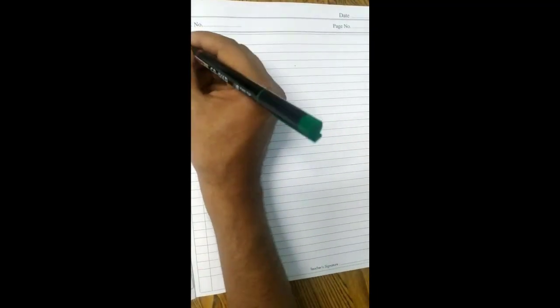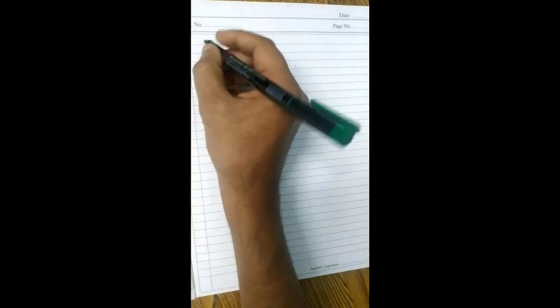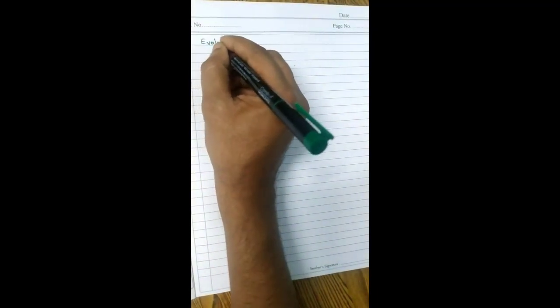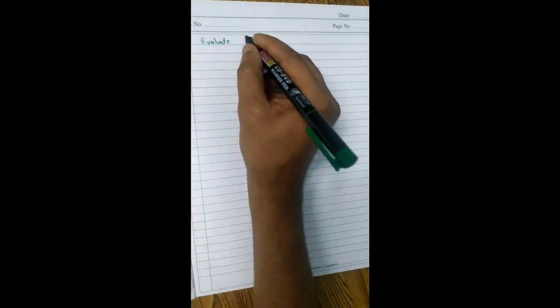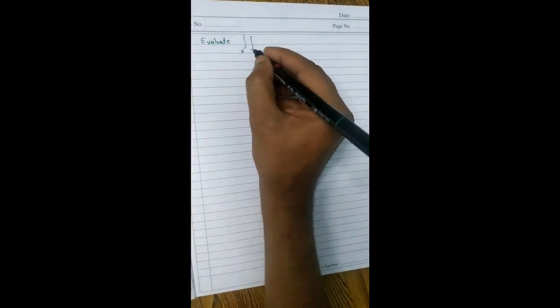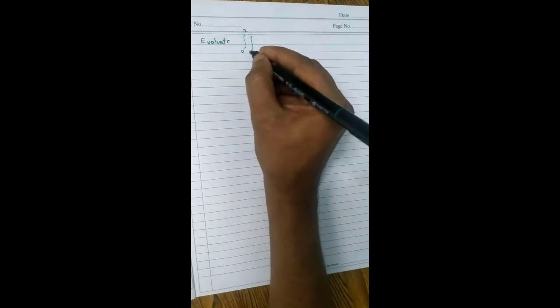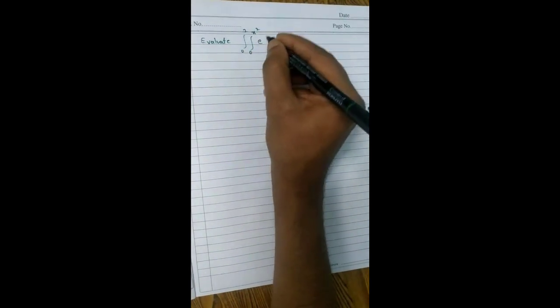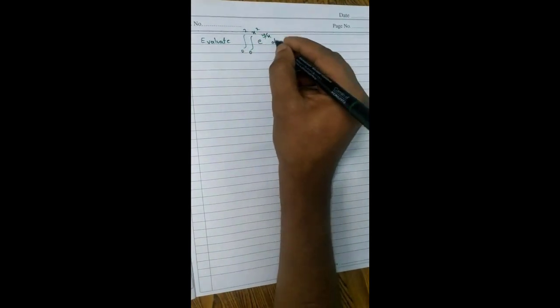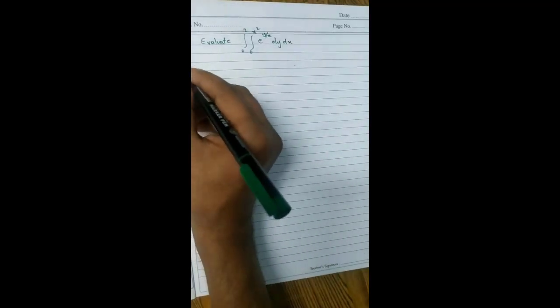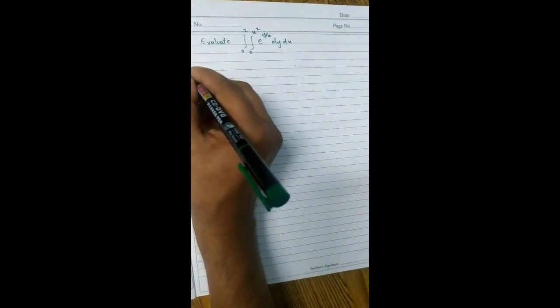Okay, let me have one more problem. That is the fourth problem. It might be given as: evaluate the integral over the limits 0 to 2 and 0 to x square, e raised to y by x dy dx. Now let me write its solution.